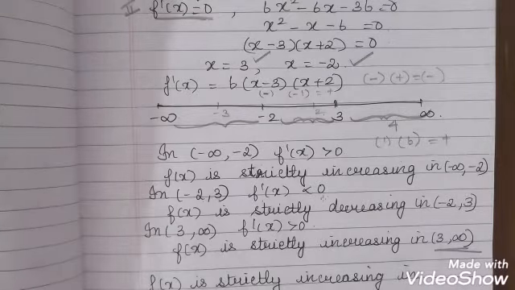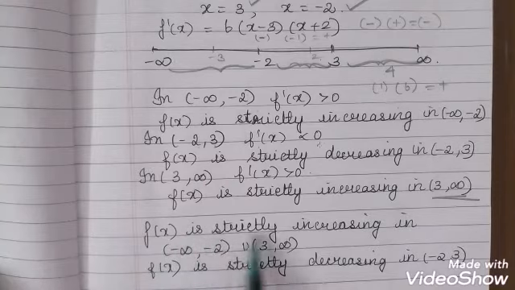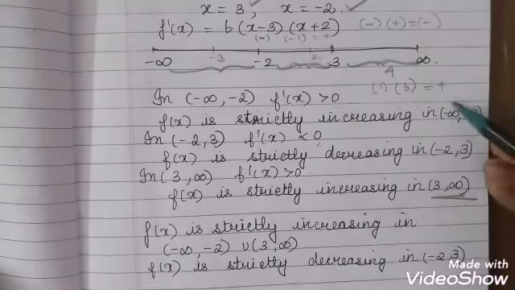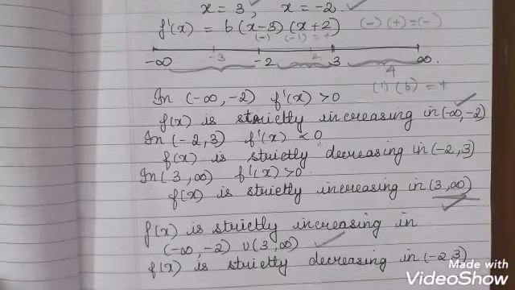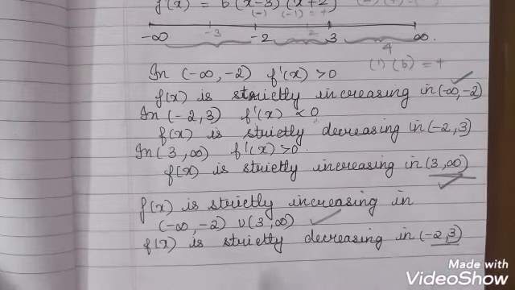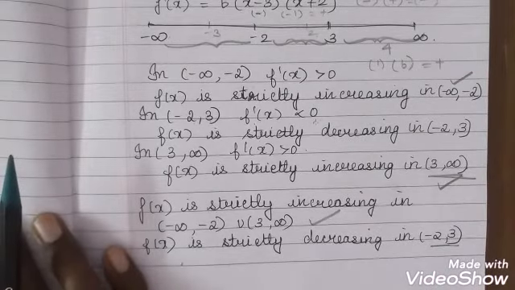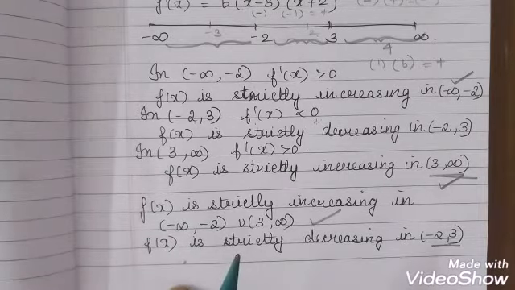Got it? So, here how do I write my conclusion in this case? Your f of x is strictly increasing in minus infinity comma minus 2 union 3 comma infinity. That is how I have written here. And f of x is strictly decreasing in the interval minus 2 comma 3. That's how you say that it is said to be increasing in the intervals in this case. Is it clear to all of you?